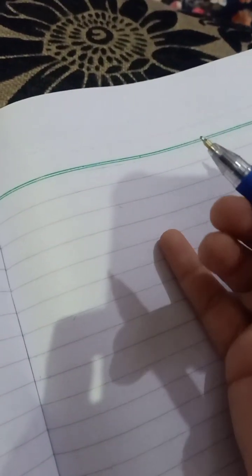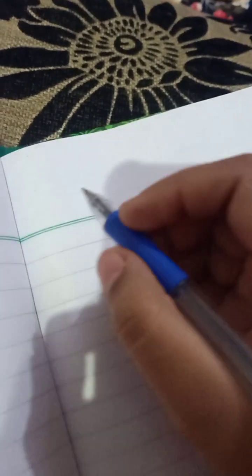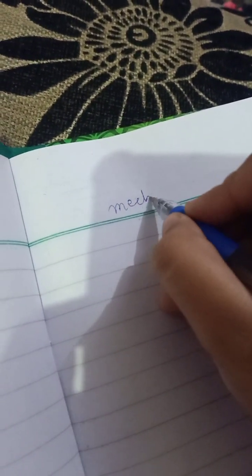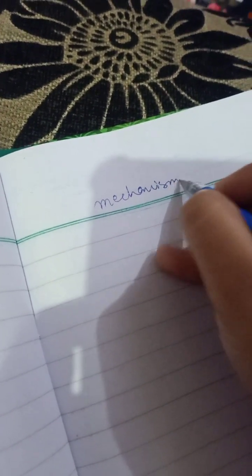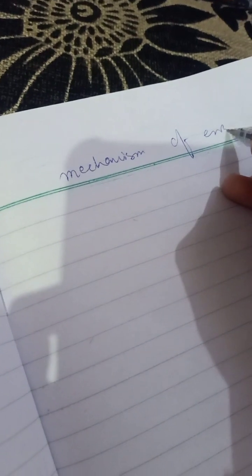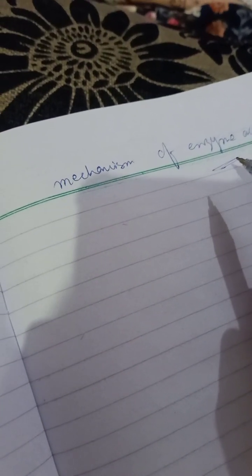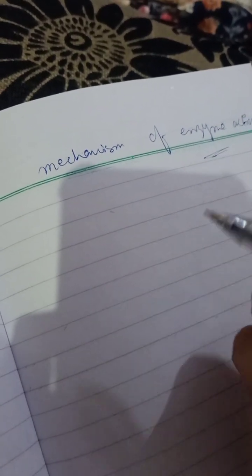Okay, so we were done with the characteristics of enzymes. Now let's talk about the mechanism of enzyme action. What is the mechanism of enzyme action? First of all, there is a substrate that binds with the active site to form an enzyme-substrate complex.